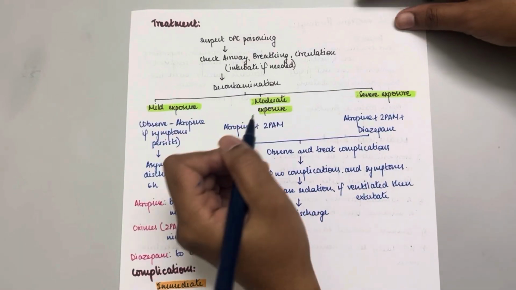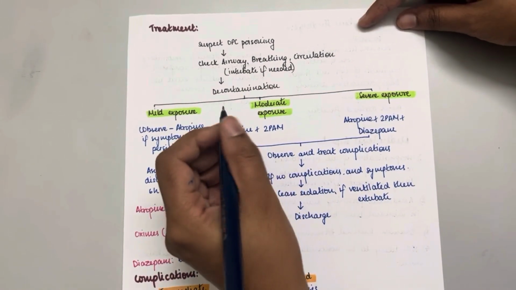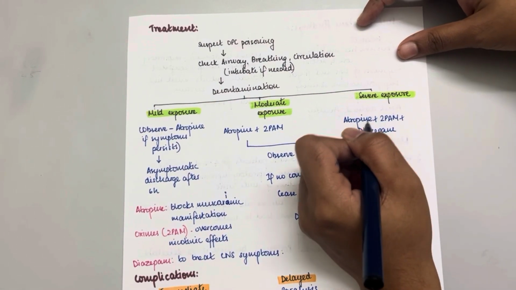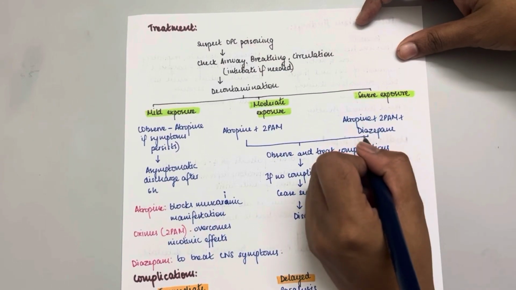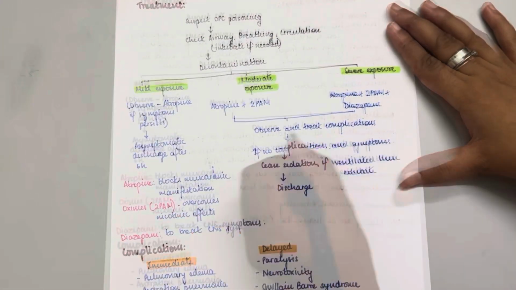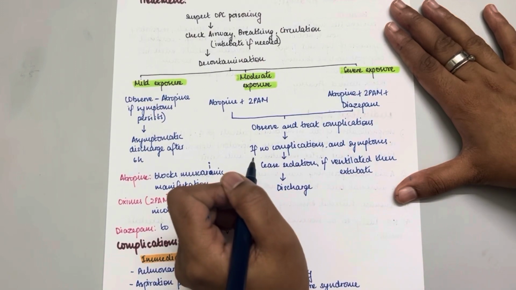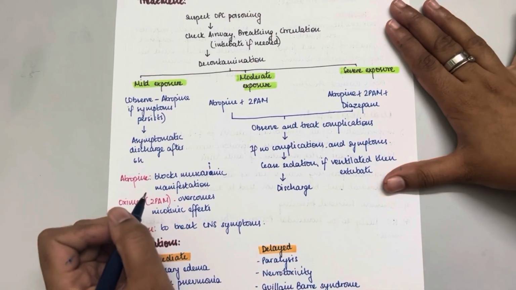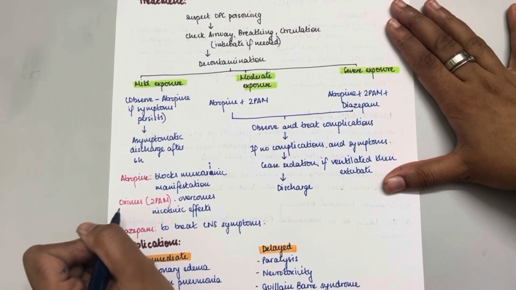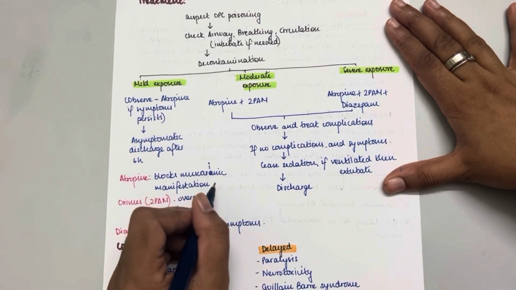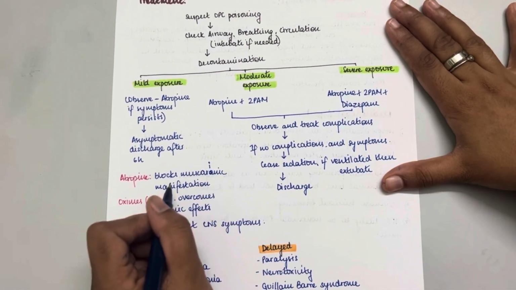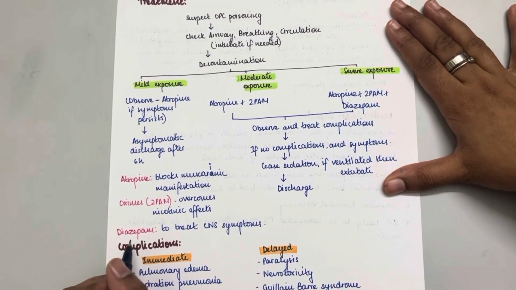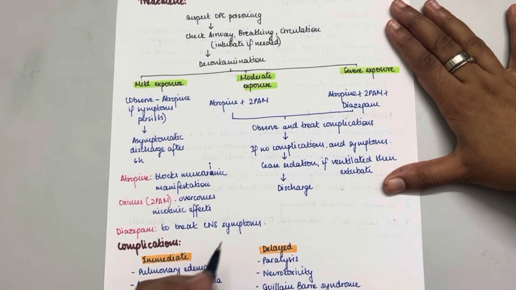Then comes moderate exposure. In moderate exposure, we give two things, that is atropine and oxime. And in severe exposure, we give three things, that is atropine, oxime and diazepam. So in this, if there is no complication and symptoms, extubate the patient and then discharge. So we told we are going to give three things, that is atropine, oximes and diazepam. So atropine is basically given to block muscarinic manifestations, oxime is given to overcome nicotinic effects, and diazepam is usually given to treat CNS symptoms.